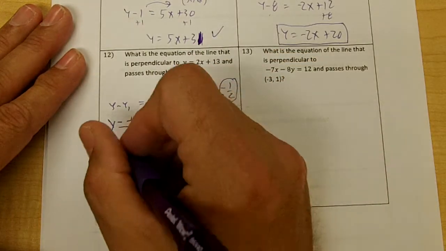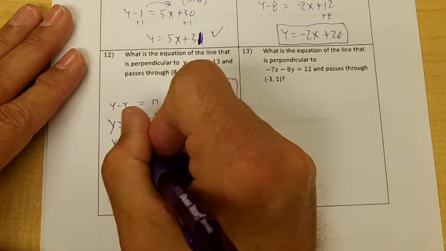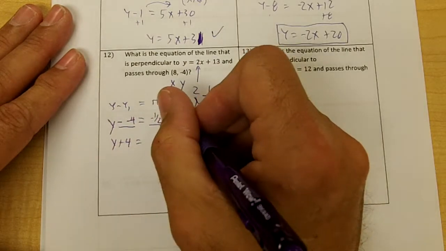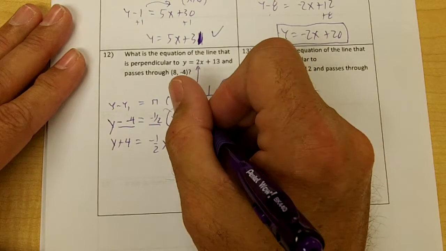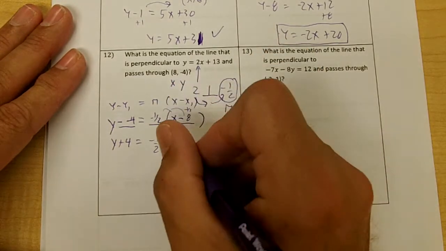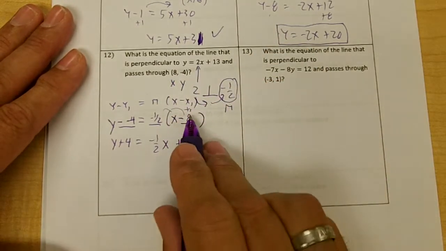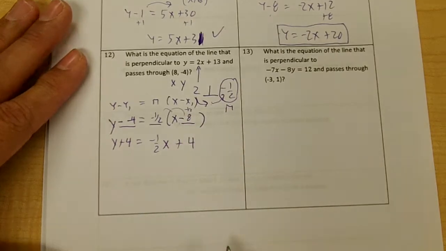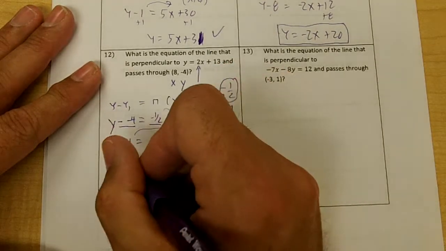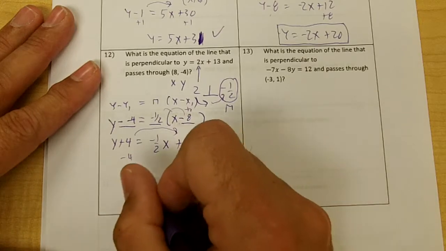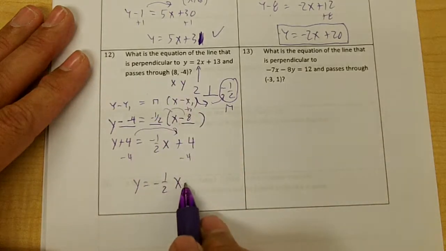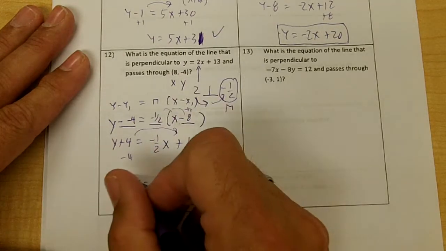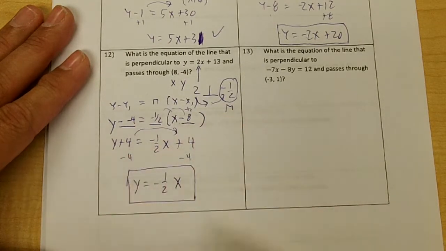So the two negatives here are going to turn into a positive. The negative 1/2 you're going to distribute. You'll get negative 1/2 x. And then negative 1/2 times negative 8 is a positive 4. Half of 8 is 4, and I have two negatives, so it turns into a positive. I'm going to move the 4 over, and I'll get y equals negative 1/2 x. And if I put 8 in here, I will get negative 4 as my answer. So this is the equation of the line that's perpendicular to it.